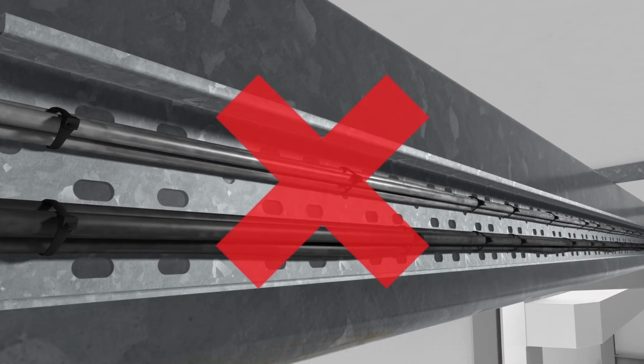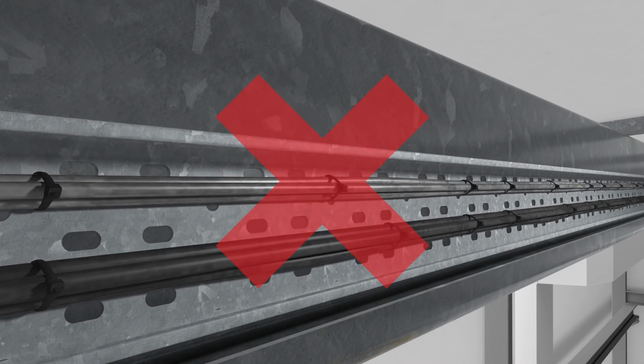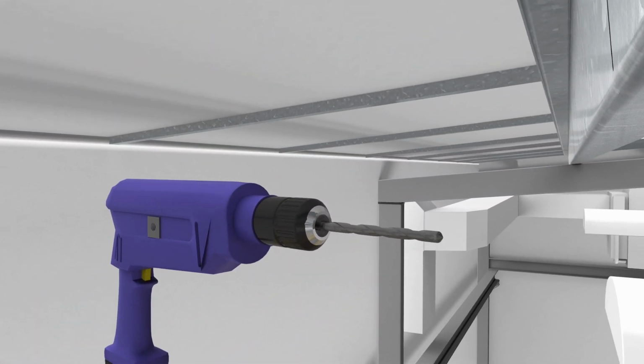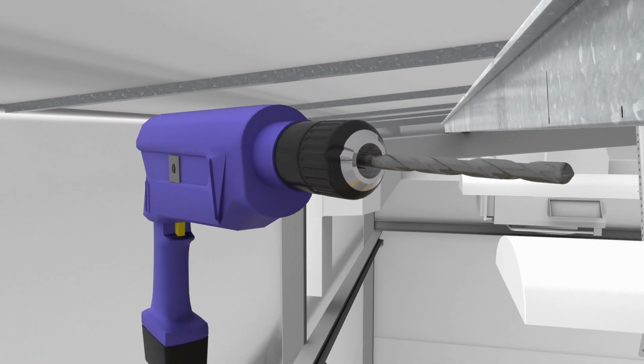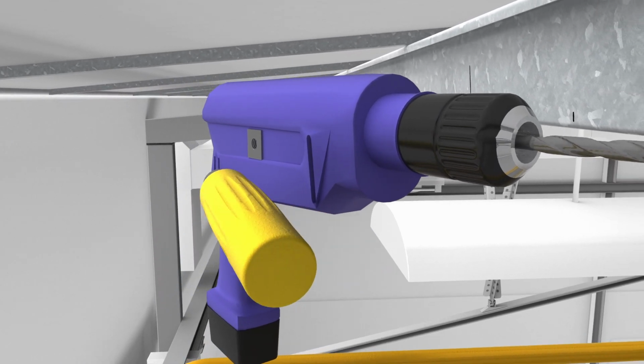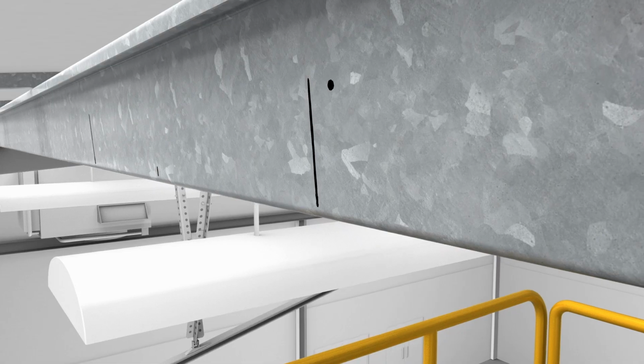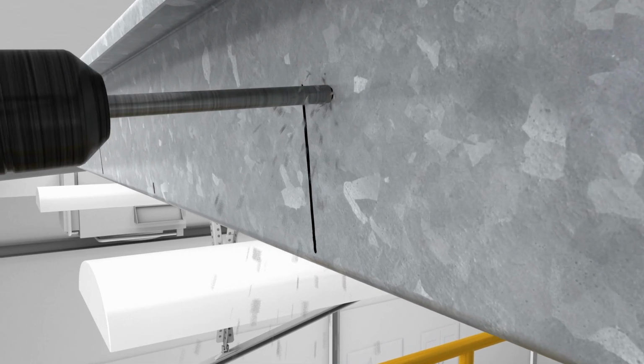Prior to drilling, ensure there are no services, such as cables or conduit, attached to the reverse of the purlin. To minimize the risk of injury, where provided by the manufacturer, always ensure the drill auxiliary handle is present and positioned correctly throughout all drilling operations. Using a 3/8 of an inch drill bit, drill through the purlin in preparation for riveting.